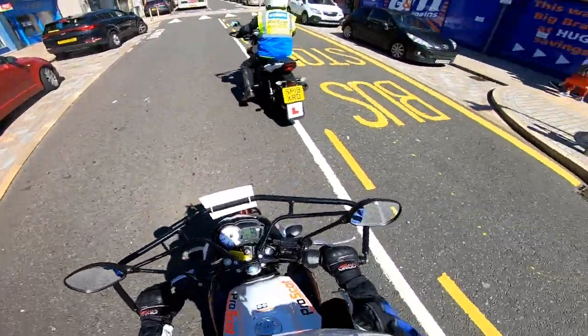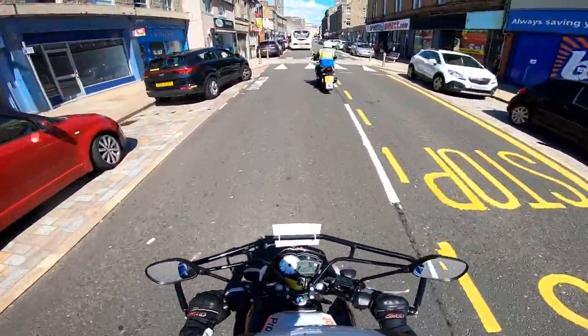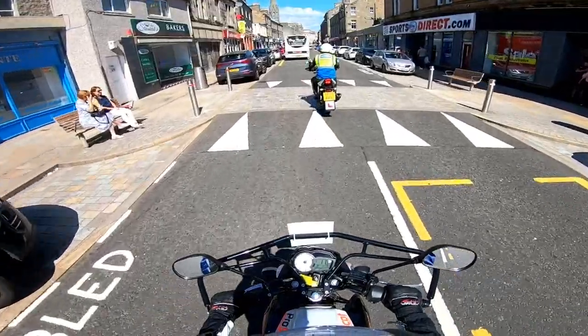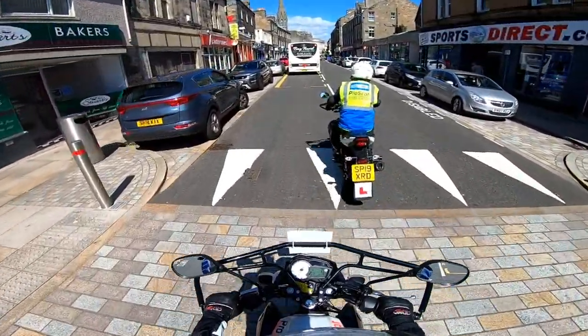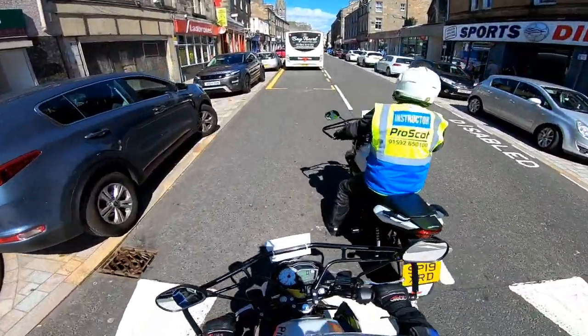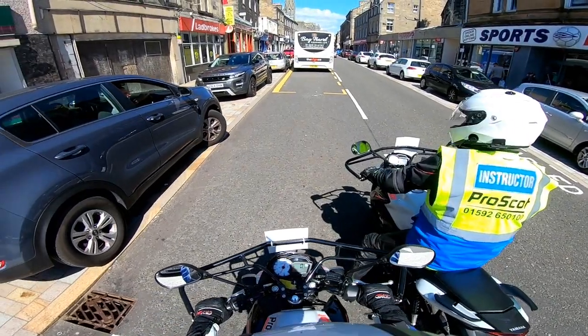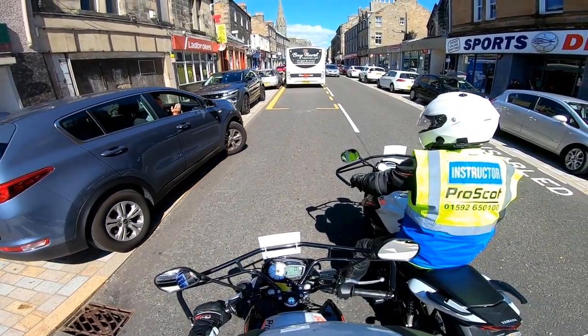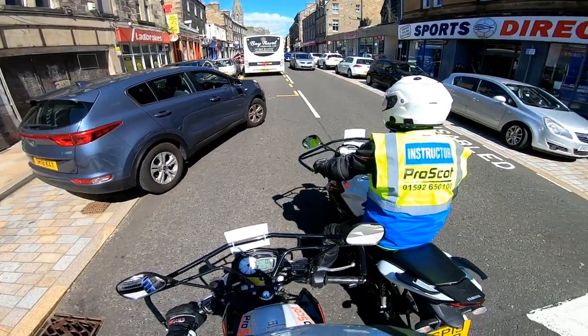Checking it's safe. I see the bus signalling left. I've got a silver car coming towards me, and the bus is pulling into the bus stop. Again, I'm just holding back here, and I'm positioning so I can see past the bus. I've got a driver on my left here pulling out, so I've got to be aware of them moving out.